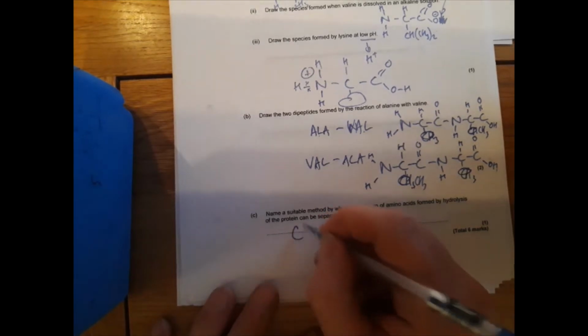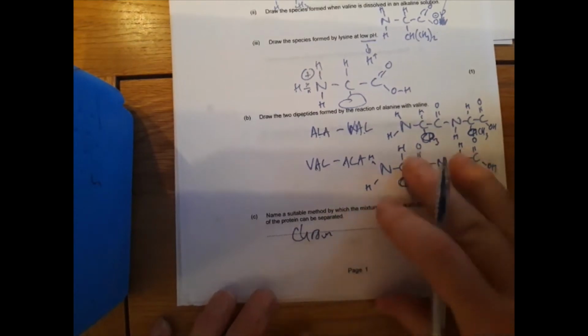Alright, name a suitable method by which the mixture of amino acids formed can be separated. The best way to separate amino acids is thin layer chromatography, or just any sort of chromatography.